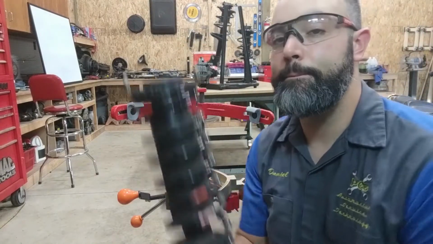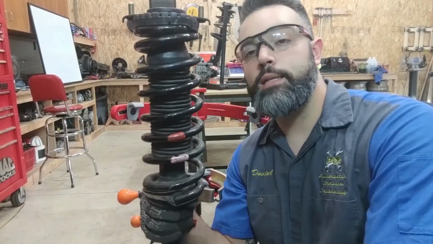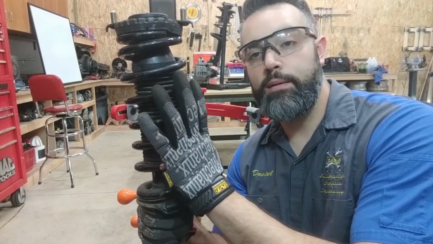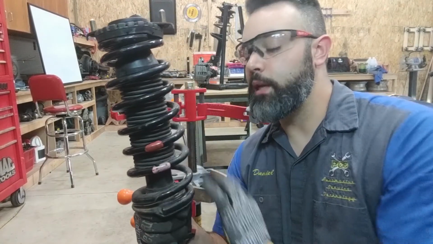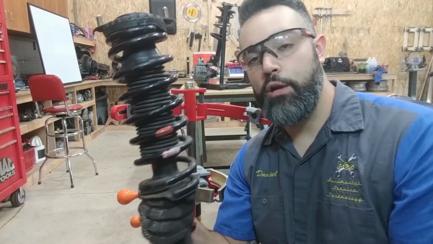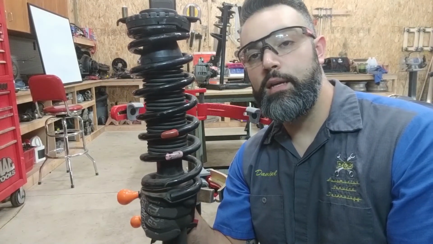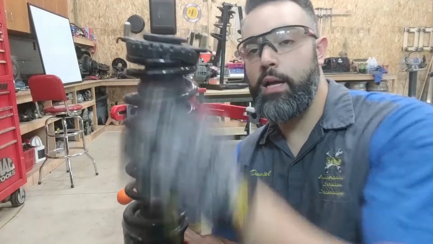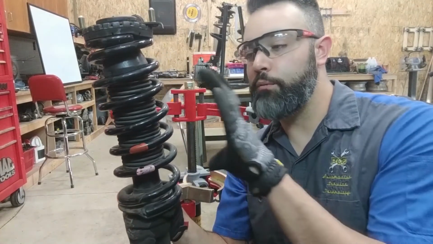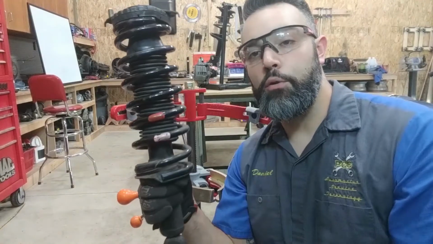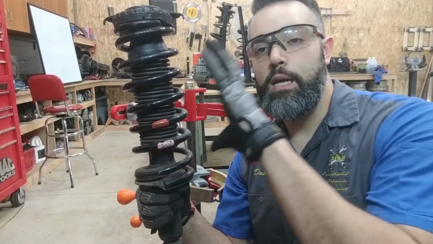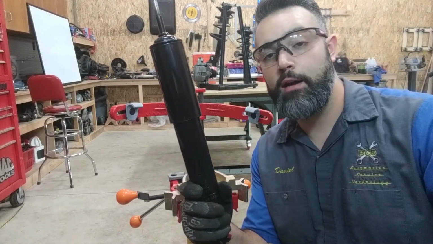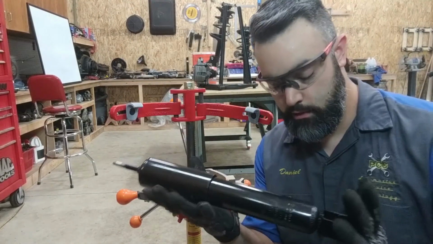So to recap, the job of a strut, sometimes, most of the time, holds the spring, has a bump stop in it, it dampens, it's a structural component piece of the steering and suspension system. It may or may not have a pivoting point on top, and as it wears, you typically will need to compress the spring in order to replace the strut cartridge and release the tension on the spring on the new one.